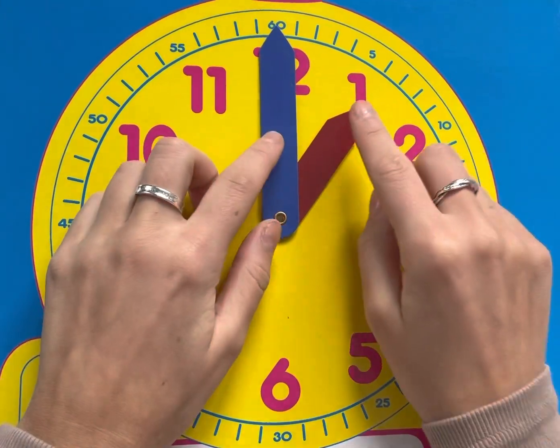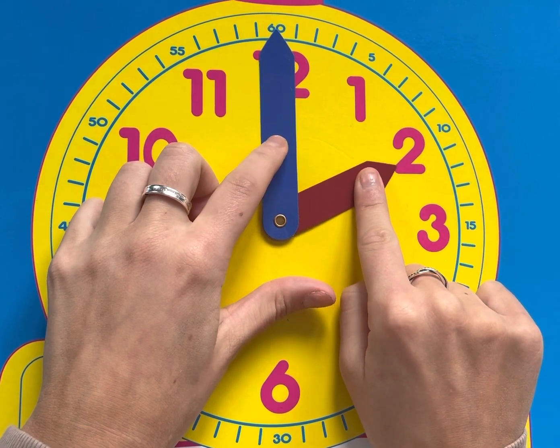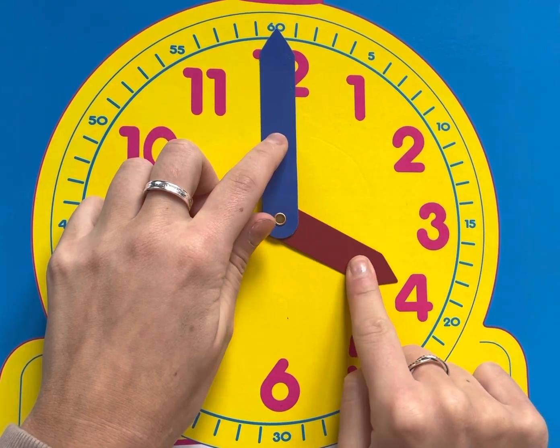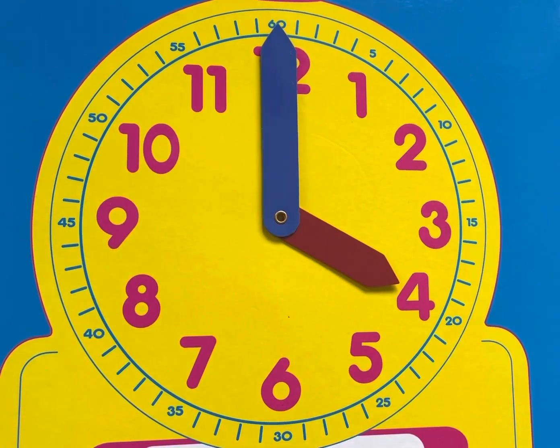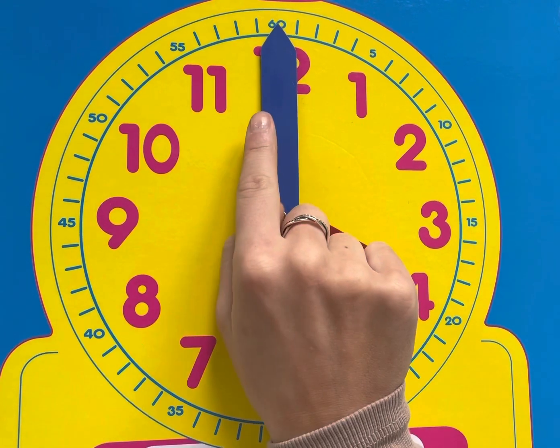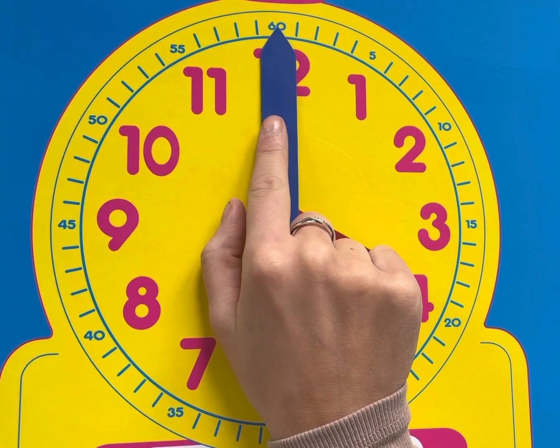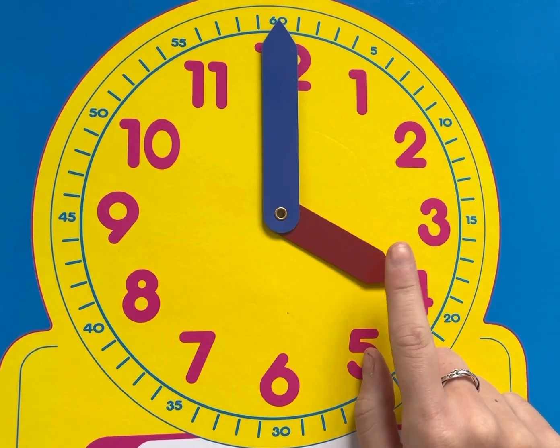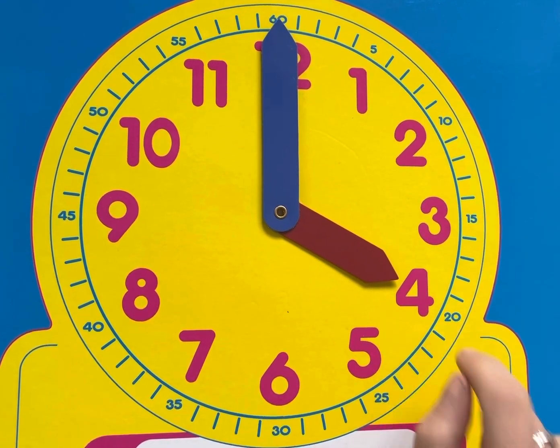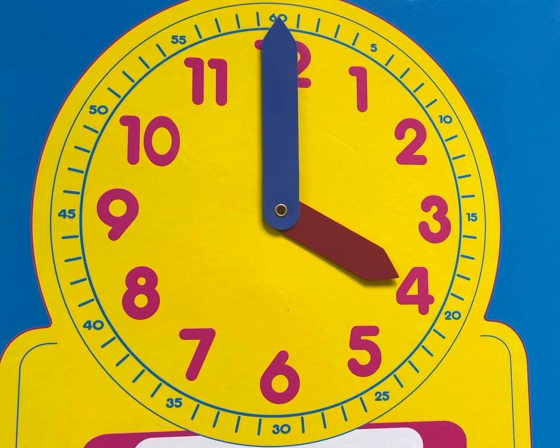So what time do we think it would be if the clock showed this? Well, we know that if the minute hand's on the 12, it's o'clock. So we need to look at the hour hand, which is on the 4. So that means that it's 4 o'clock.